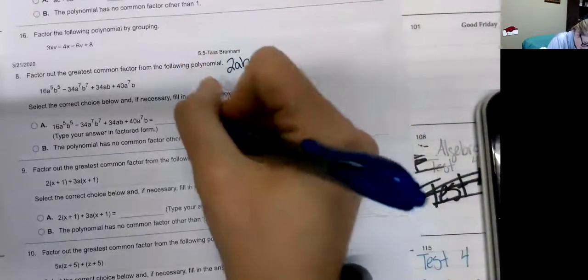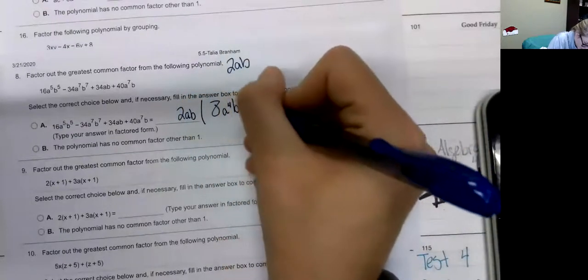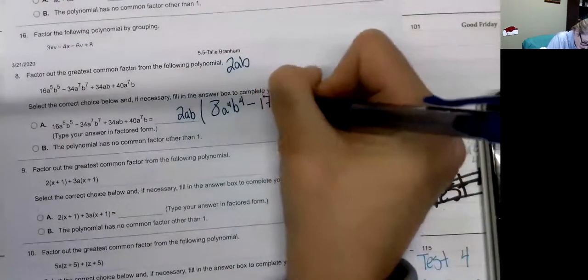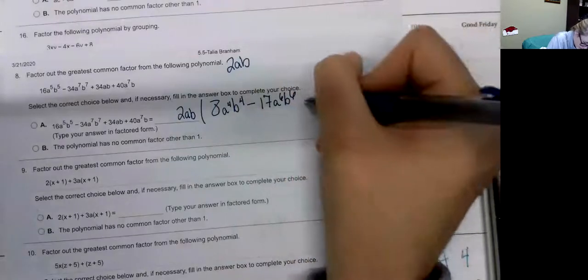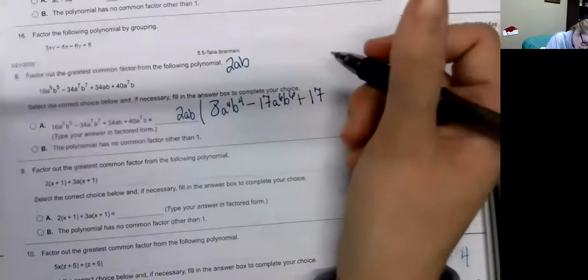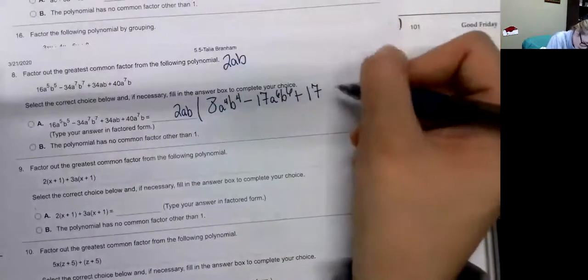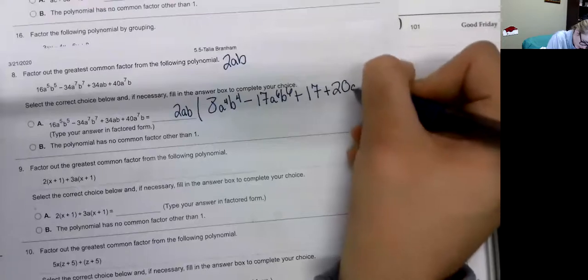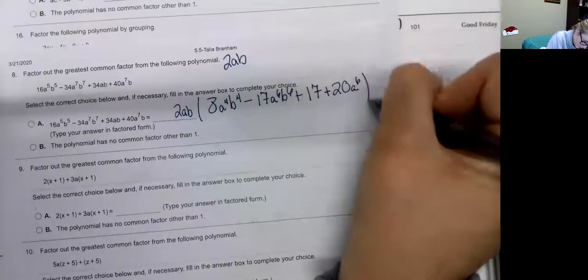Then we're going to divide everything by that. So 16 divided by 2 is 8. And then we'd have A4, B4. Subtract 34 divided by 2 is 17, I believe. 17, A6, B6. Plus 34 divided by 2 is 17, and the AB would be gone. And then 2 goes into 40, 20, and A6B would not be there.